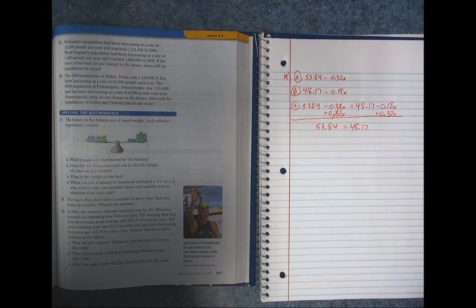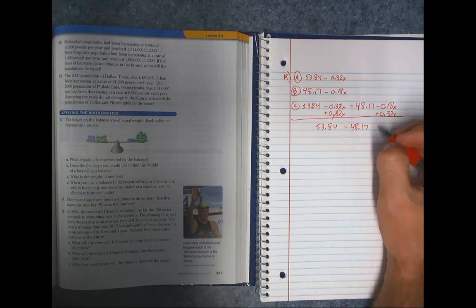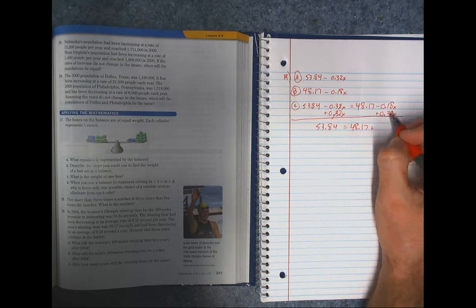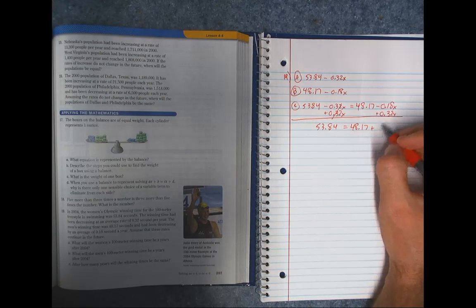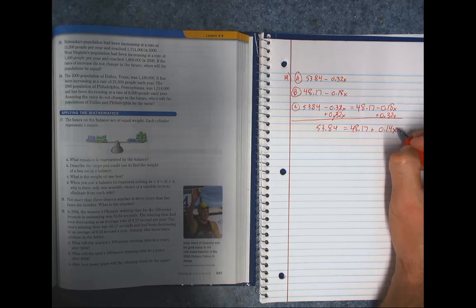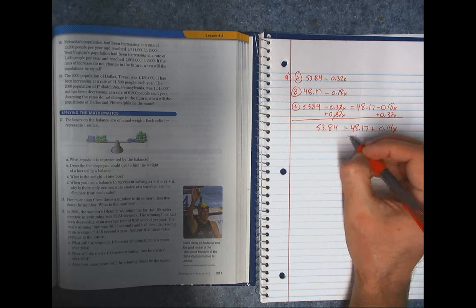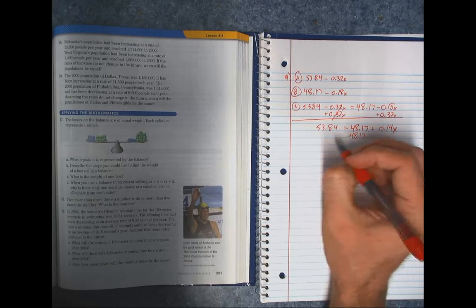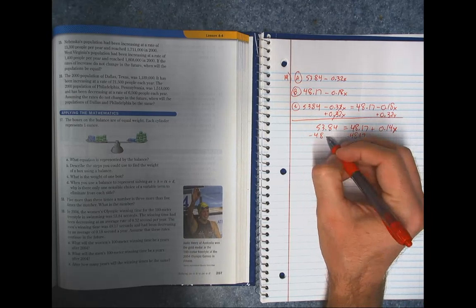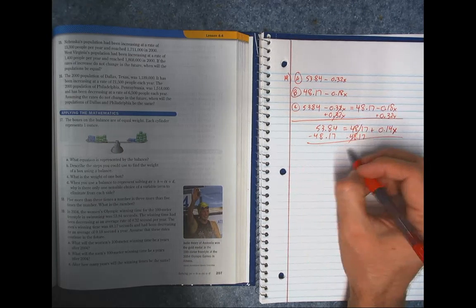So negative 0.18 plus 0.32. I get positive because I decided to get rid of the smaller, 0.14x. I have now simplified this enough where there's just an x on one side, so now we're going to isolate it. Getting rid of this.